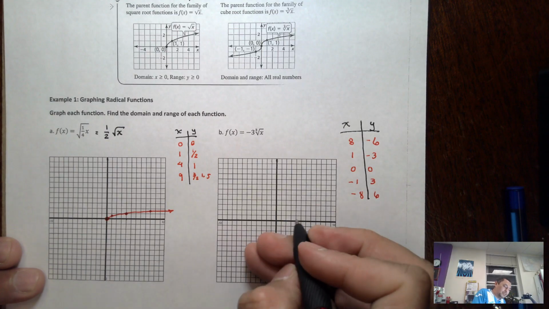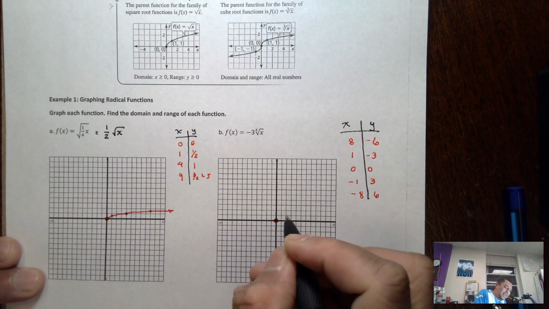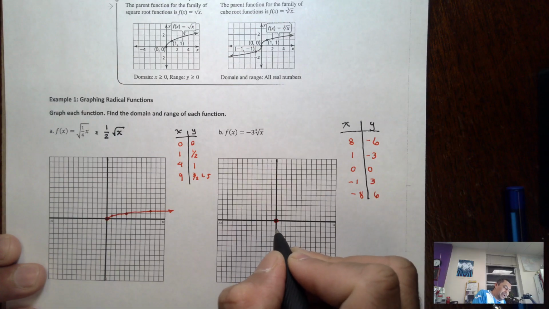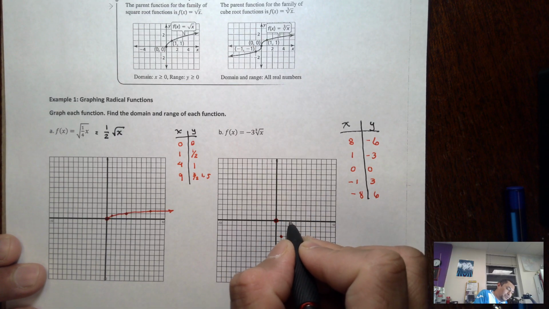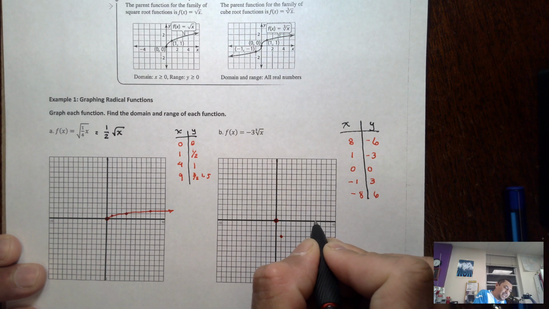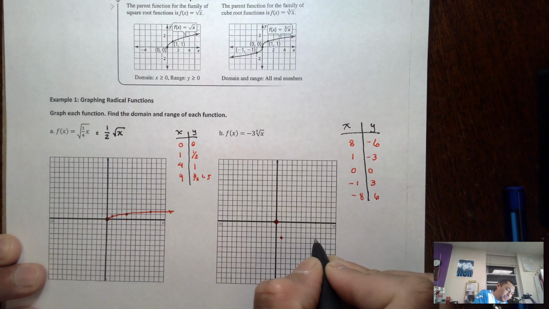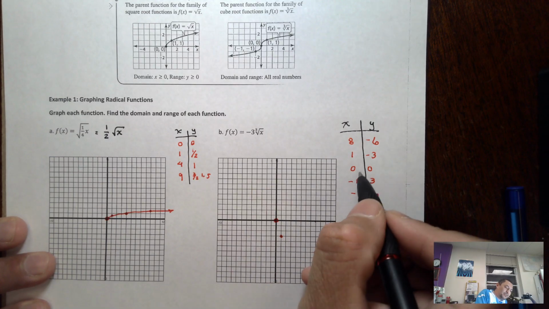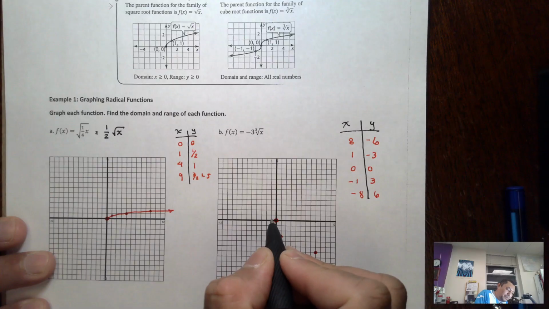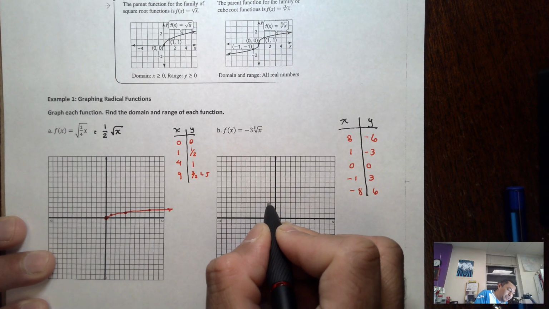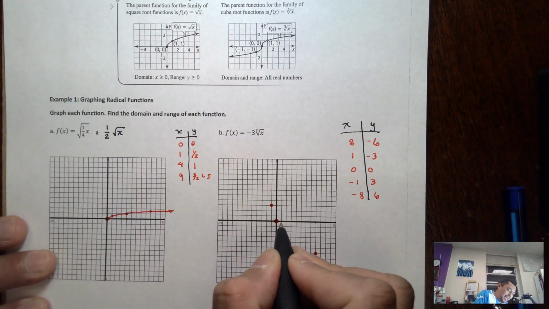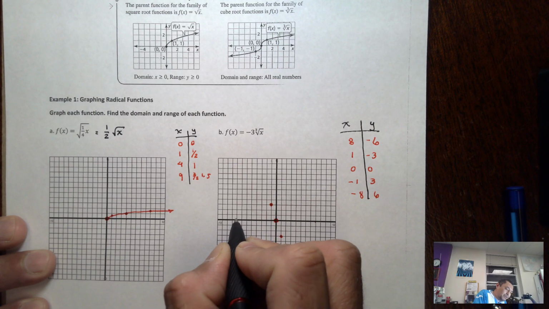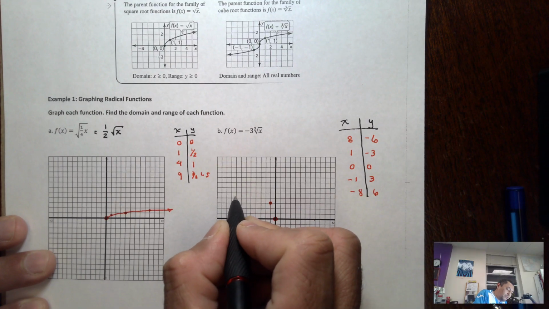Okay, so how is the graph going to look? I'm going to start with 0, 0. Then when x is equal to 1, y is -3. When x is equal to 8, y is equal to -6. So I got this one here. And then I'm going to do the same on the negative side. When x is equal to -1, y is 3, and when x is equal to -8, y is 6.